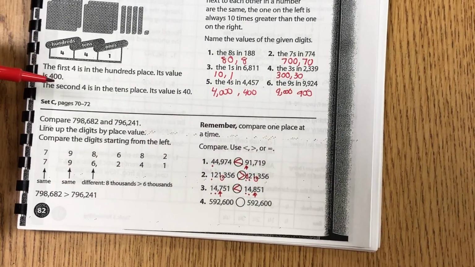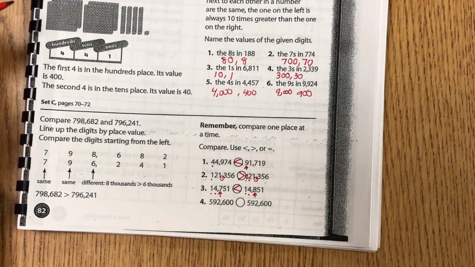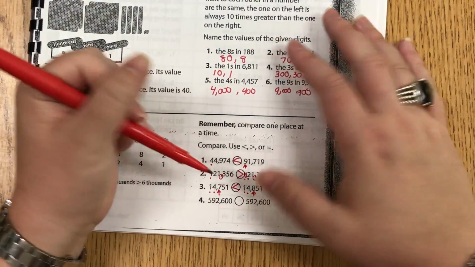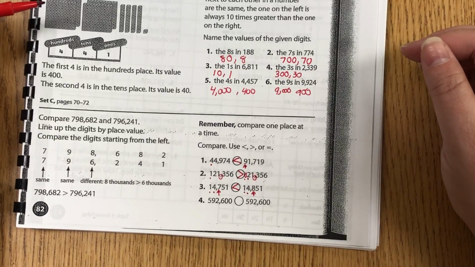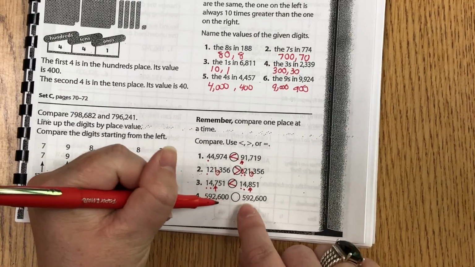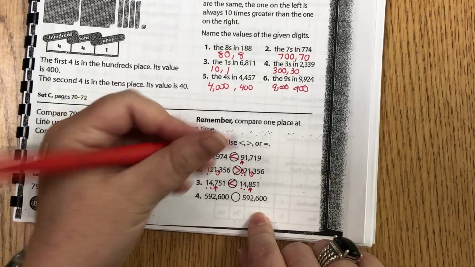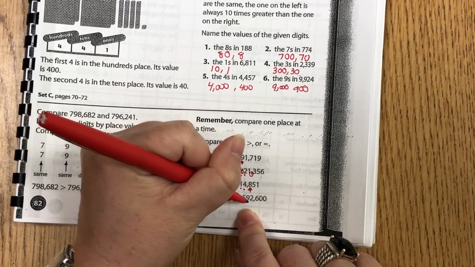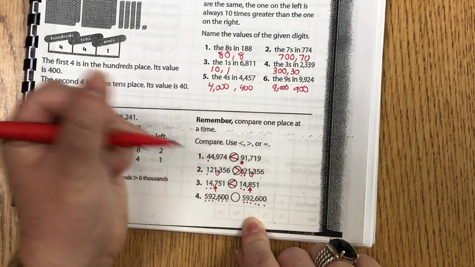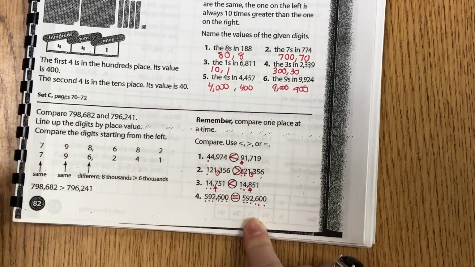And if there was a question that said, what place value would I be looking at to compare these numbers, I would say the hundreds place. Okay, last one. Same number of digits in each one. They look similar. So 5, 5, 9, 9, 2, 2, 6, 6, 0, 0, 0, 0. They are equal.